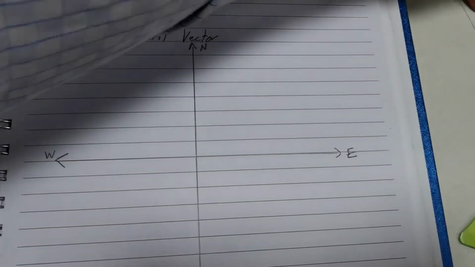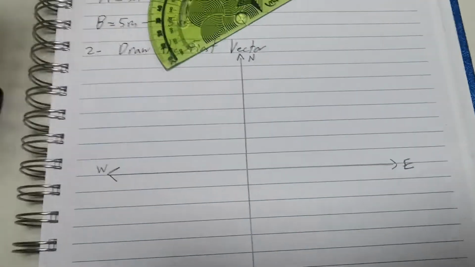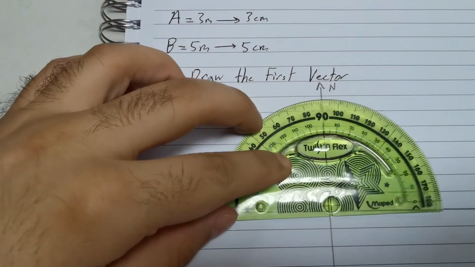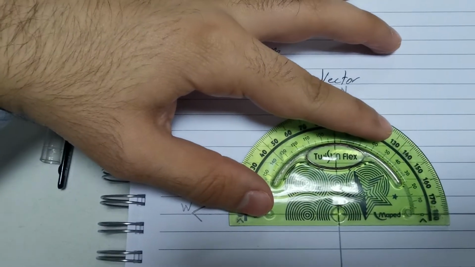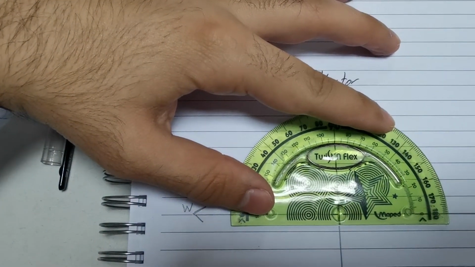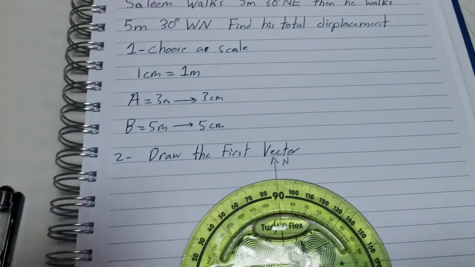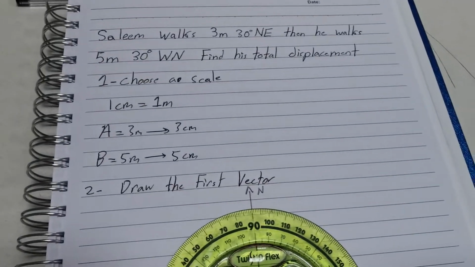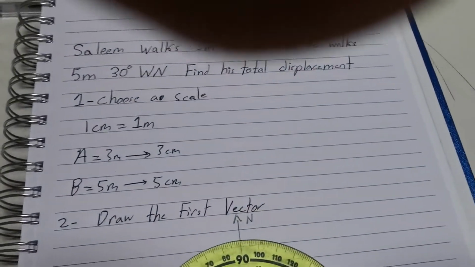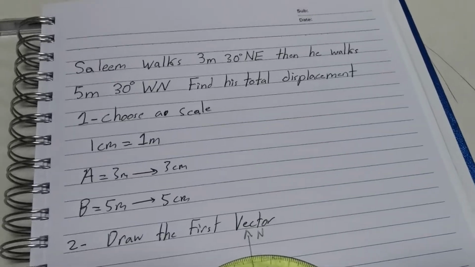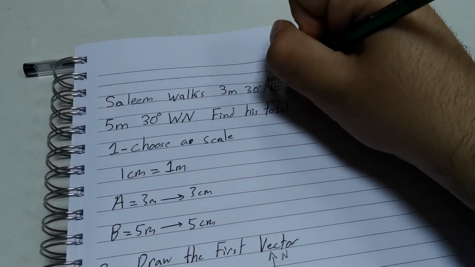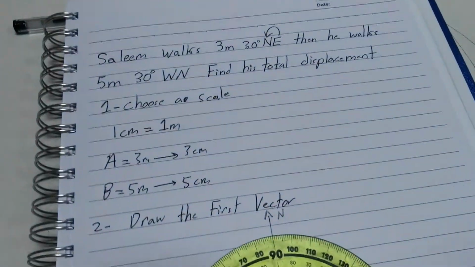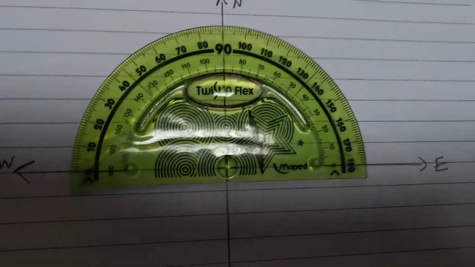I bring my protractor, I put it exactly at the middle, and I put all the zeros on the zeros. Now it says 30 degrees northeast. I always start from the second, I go to the first. So which dimension is the second? It's the east. So I need to start from east and go to north. So it's gonna be like this.